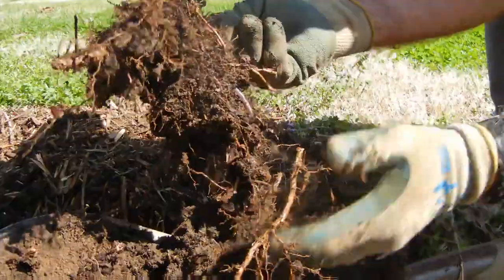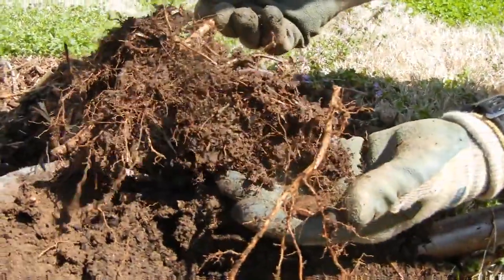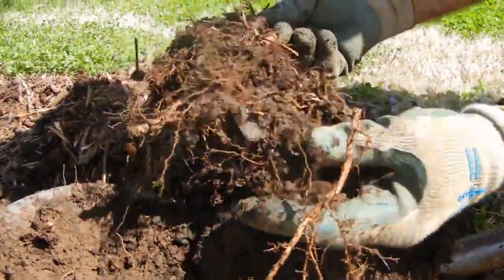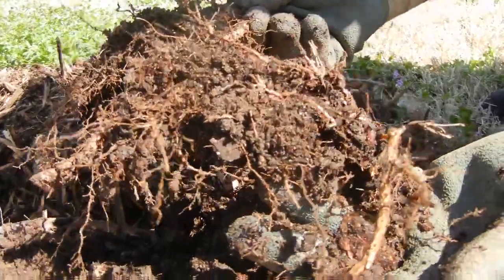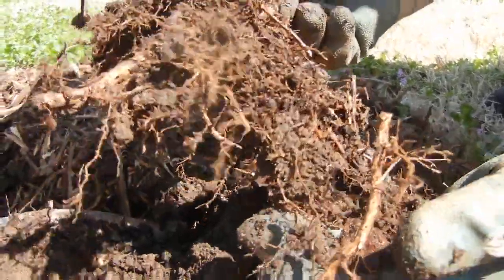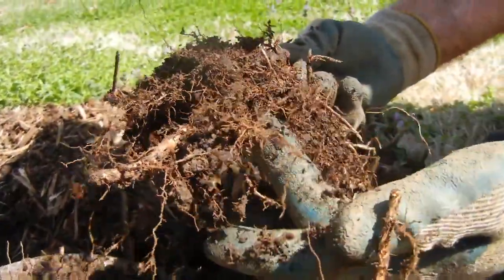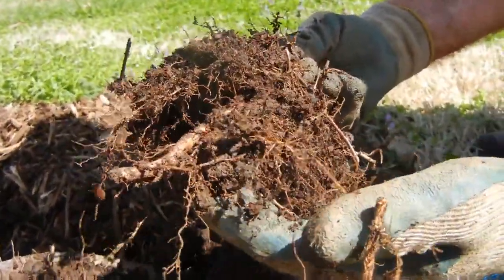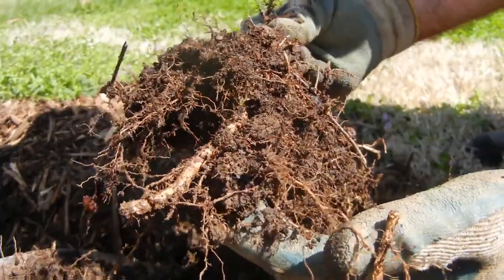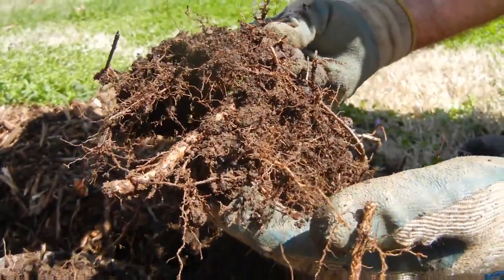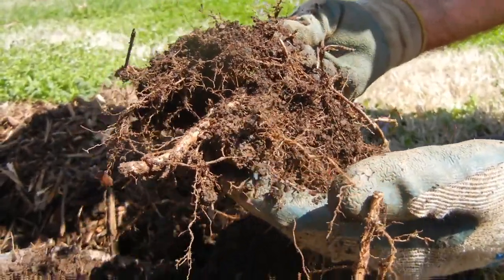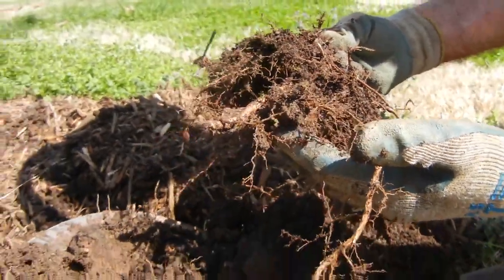And here's a good aggregate. We've got earthworm, we've got weed roots, we've got mycorrhiza, we've got secondary roots here, and we've got most of what we want. We just want more of it, and we want to stimulate its growth out away from the plant itself.